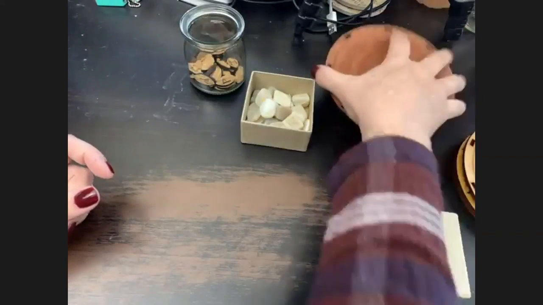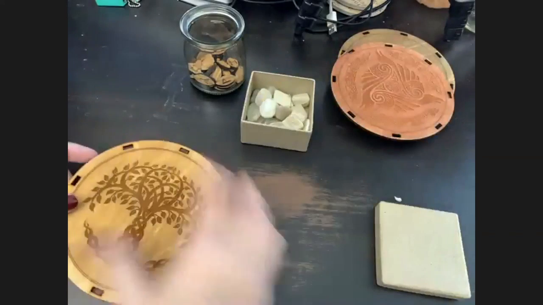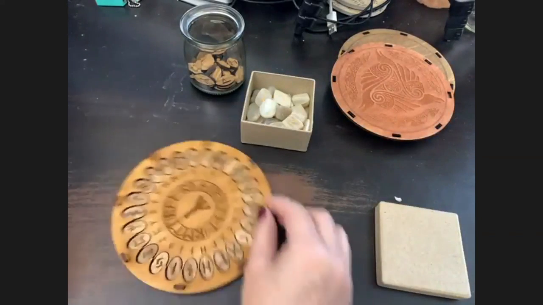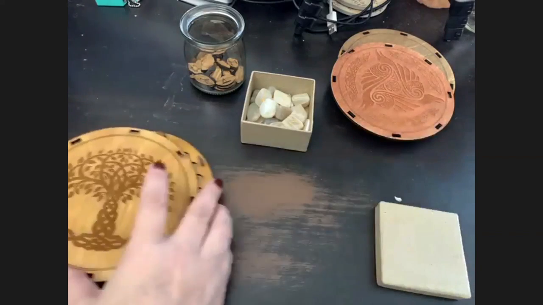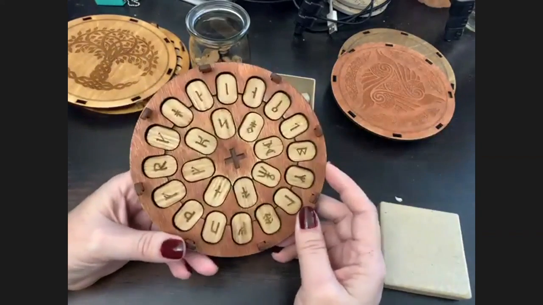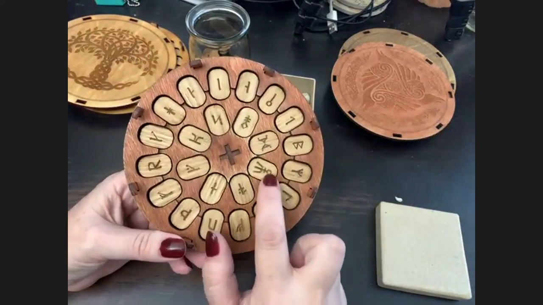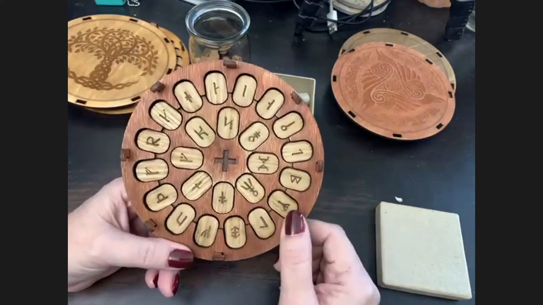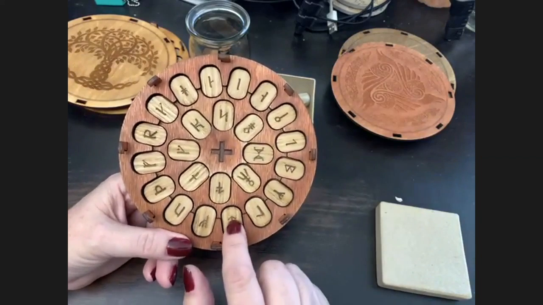You can pick these up on a couple of different Etsy shops. This is an Elder Futhark set in the same format, and this is an Icelandic set. If we look at this, there are some really interesting ones. Look at that one. I had to look this up. I was like, what exactly is this? But this is an Icelandic set.